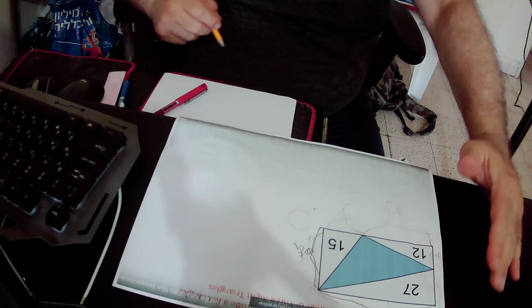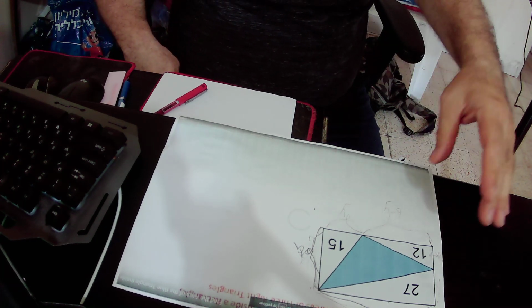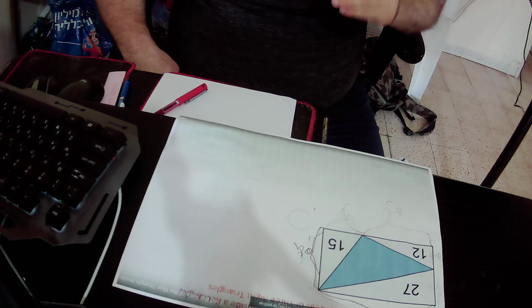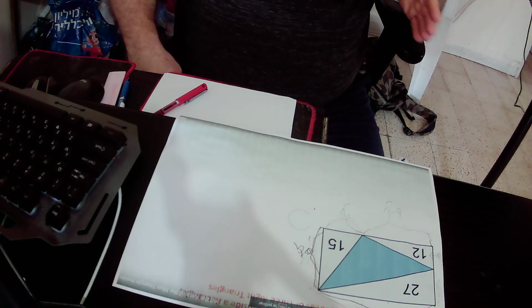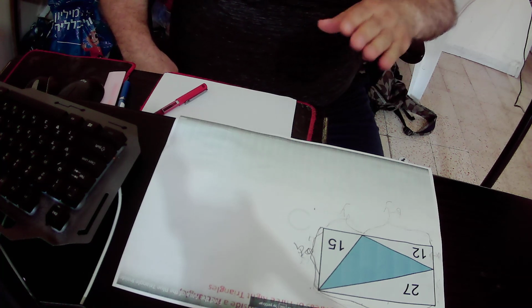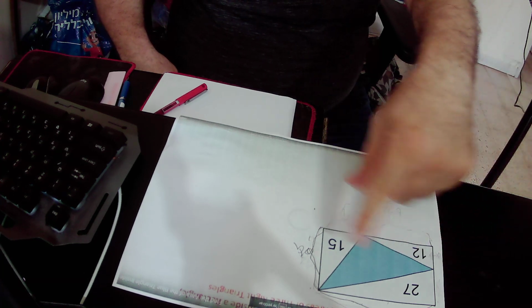So we can say immediately that the area of this rectangle will be A times B. And this is also a very important thing, that we know that the area of this rectangle is A times B.